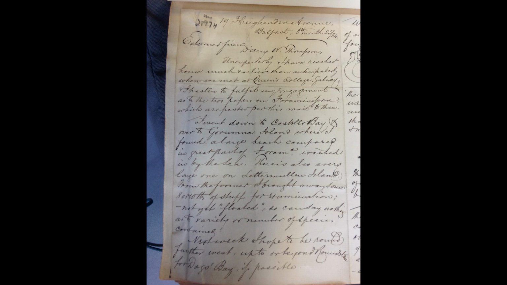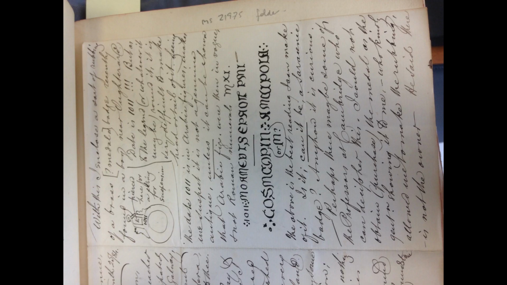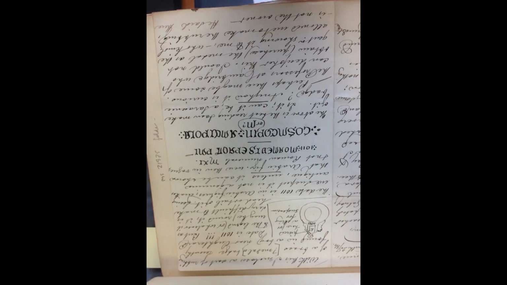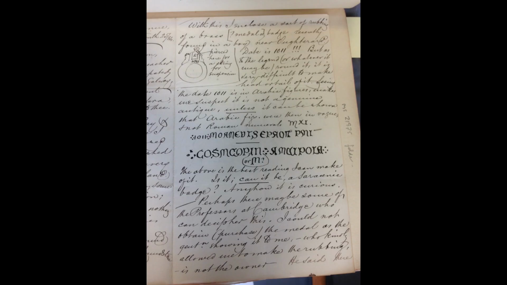Various kinds of trips to some bay. What on earth is this? With this I enclose a sort of rubbing of a brass. Oh wow. Recently found in a bog near Uktare. Date is 1011. But as for the legend, or whatever it may be, around it, it's very difficult to make head or tail of it.